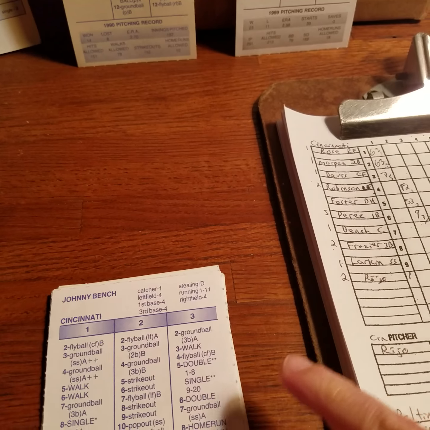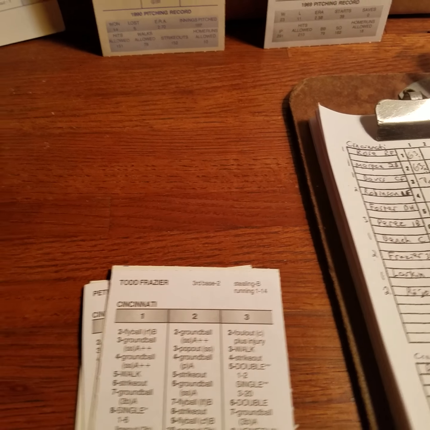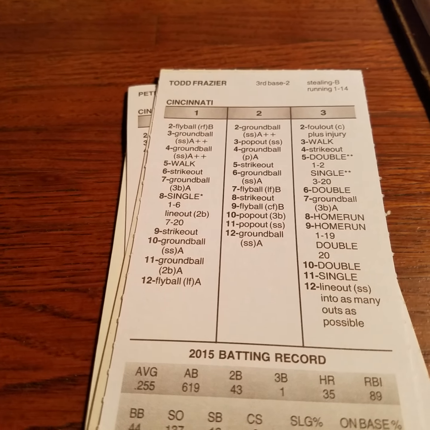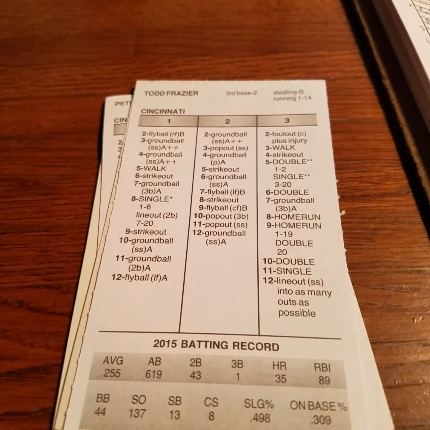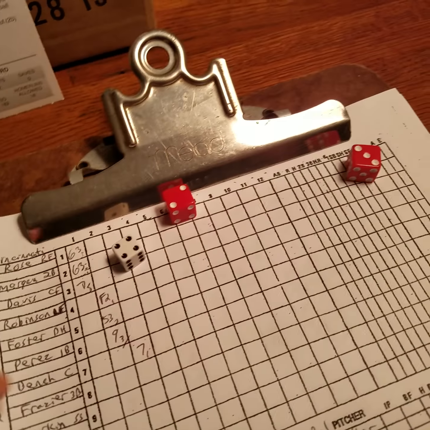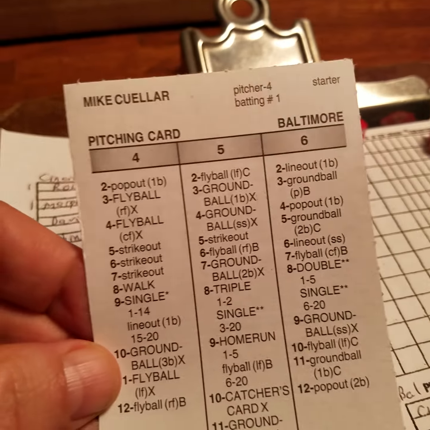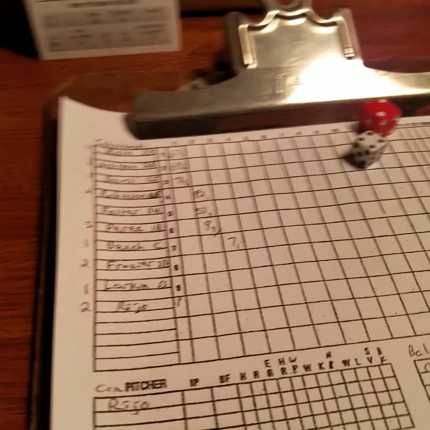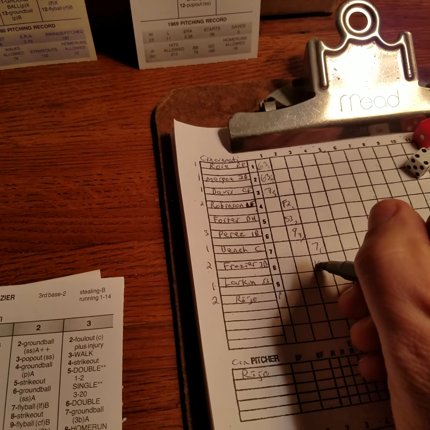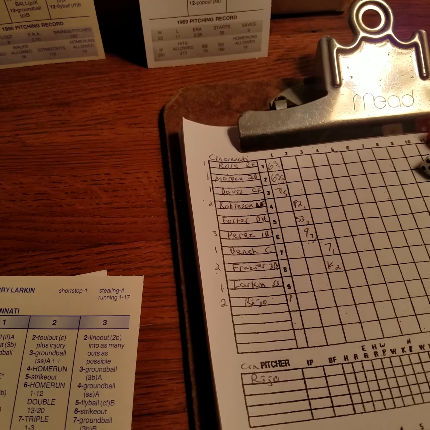Handled by Lowenstein, 1 away. Brings up the Todd father, Todd Frazier. He had 2 big home runs in round 1, and 6 RBIs, I believe. 4-5 against Cuellar. And that's a strikeout. So Cuellar sends the Todd father packing.